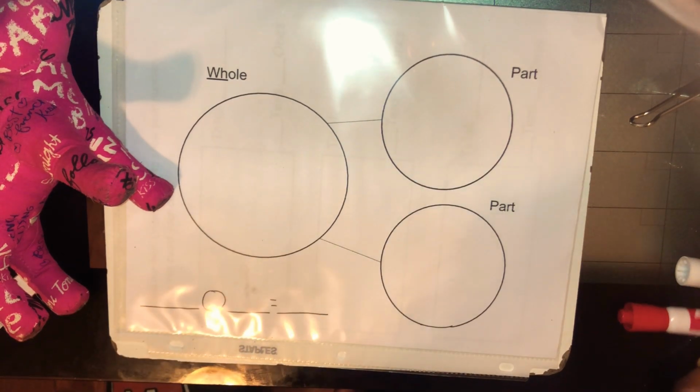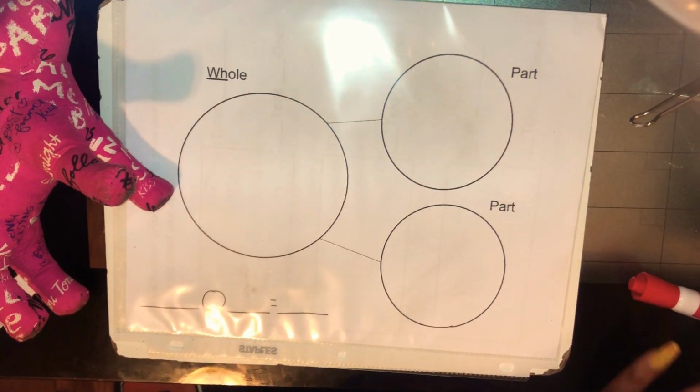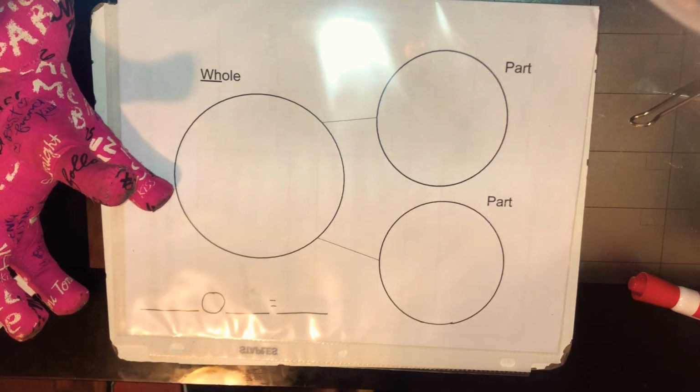How many books should you draw first? I had 9 books and then I returned 5. Make sure you do your whole first. What should go in your whole? Draw it.